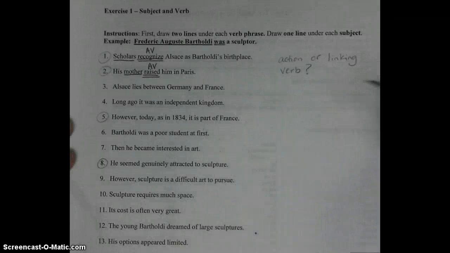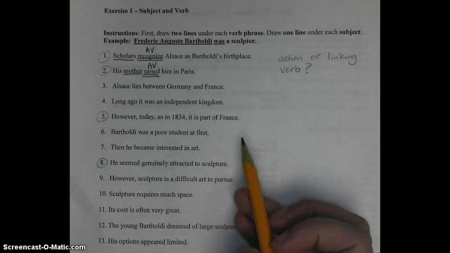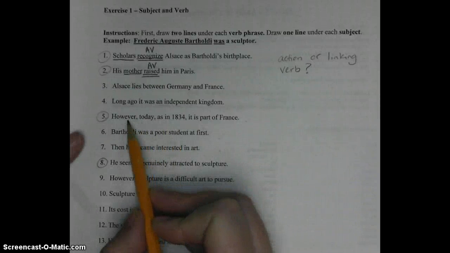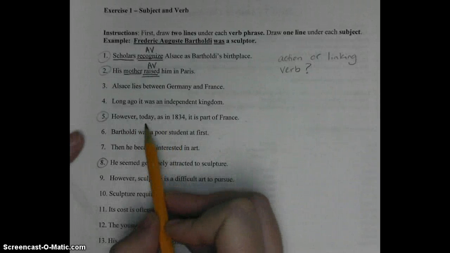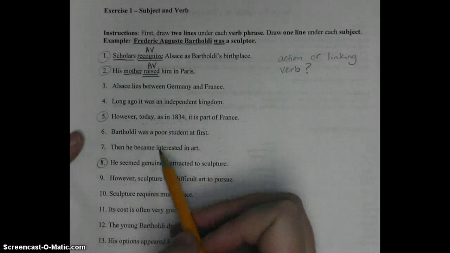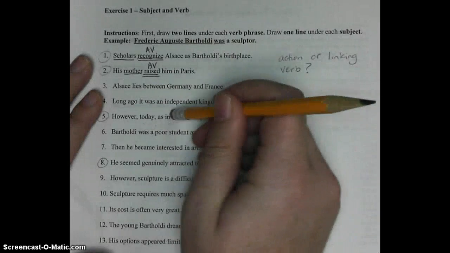Number 5. However, today, as in 1834, it is part of France. There's a lot of stuff in this sentence, and I kind of know to not pay attention to it because it's set apart with all these commas. However isn't going to be a subject. Today isn't going to be a subject or verb. And as in 1834 is another thing that's set apart with a comma. It's not a subject or a verb.